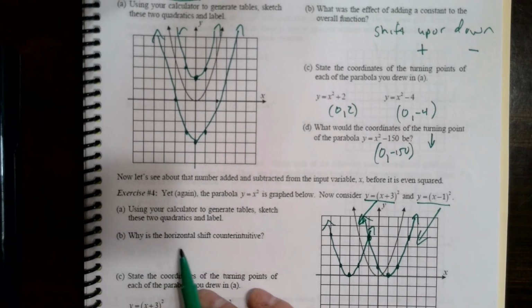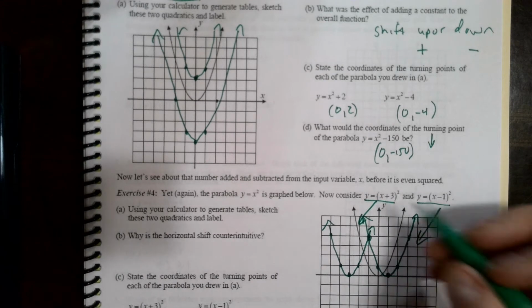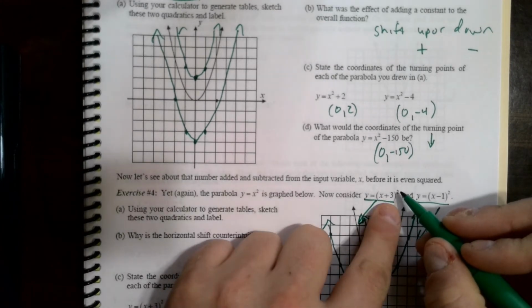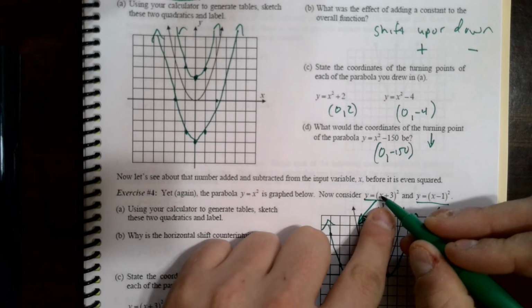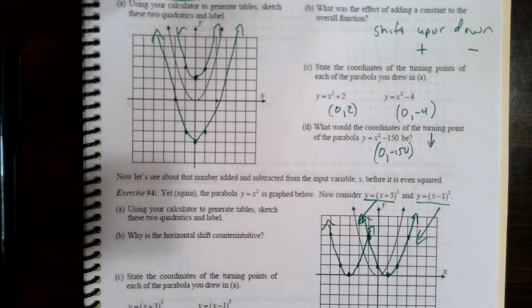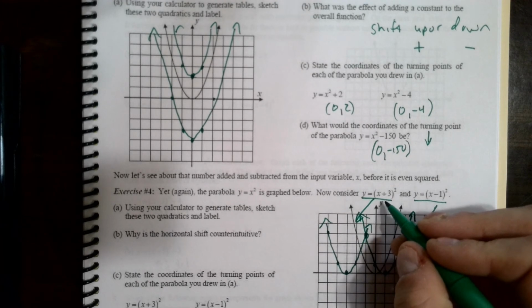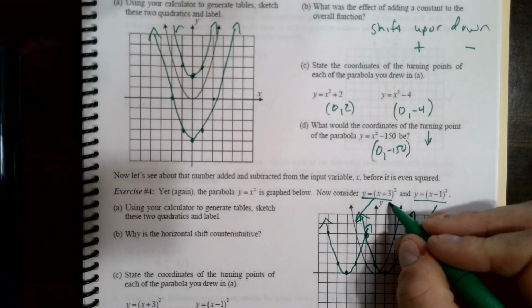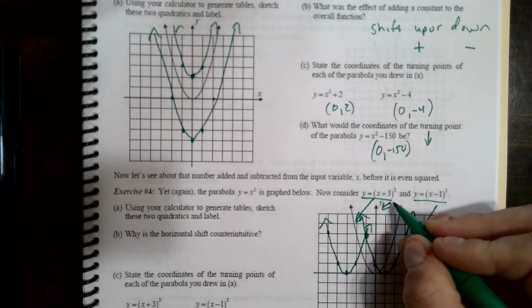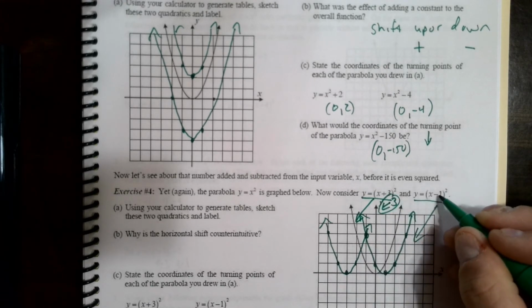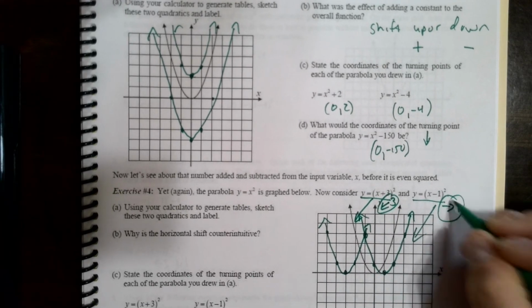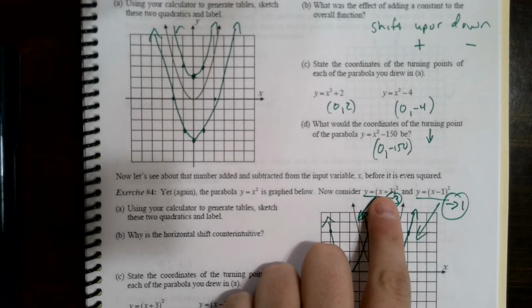Why is the horizontal shift counterintuitive? It's a great question. It has to do with the fact that when this is squared and you put a 0 there, it changes the sign inside. And I will give a more specific explanation for that if you want. But for right now, we know that the x plus 3 shifts to the left 3, and the x minus 1 shifts it to the right 1. And it has to do with the fact that it's in the parentheses.